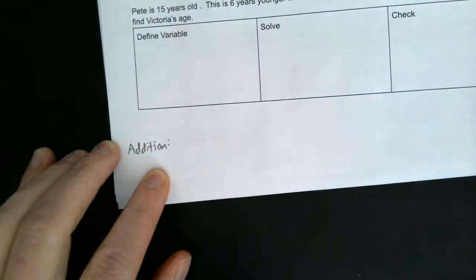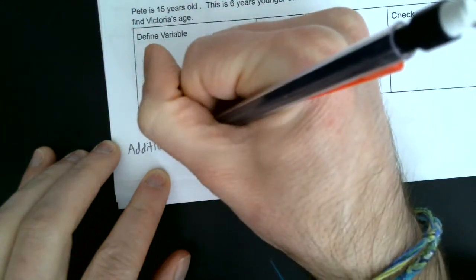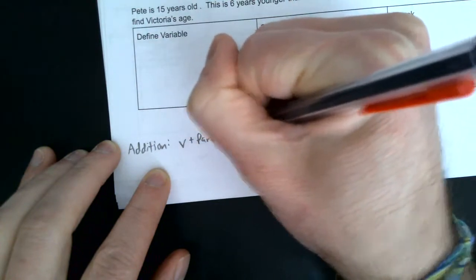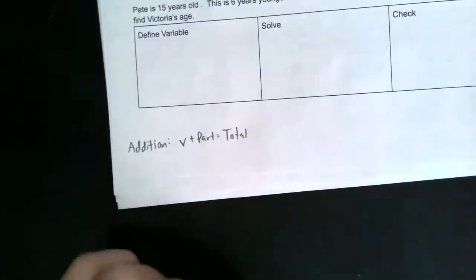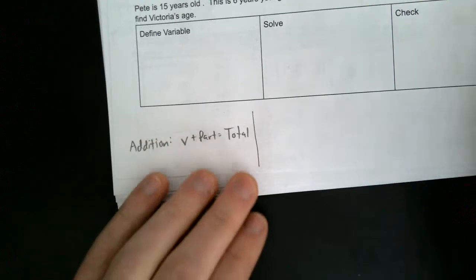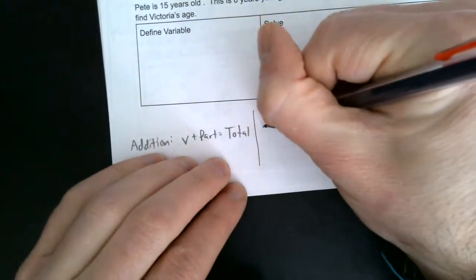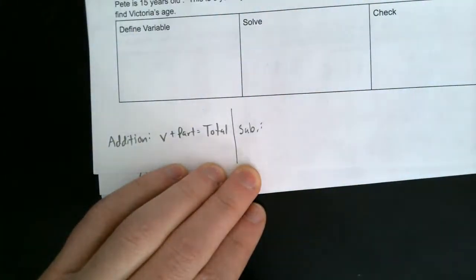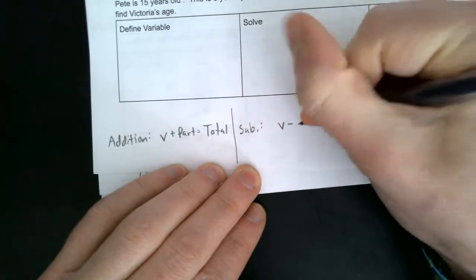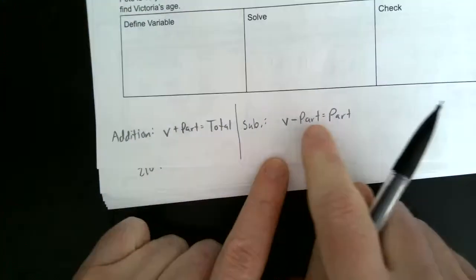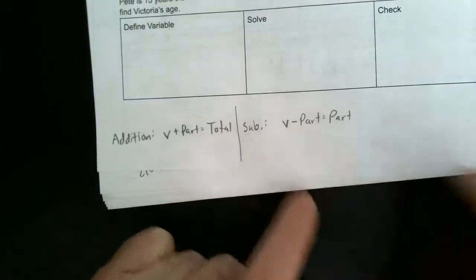And with an addition equation, this is how you write it. I'm just going to remind you how to write these. This is going to help us today. It's going to be a variable plus the part equals the total. That's what 6th grade addition equations look like. Okay? Variable plus the part equals the total. For subtraction, I'm just going to abbreviate subtraction, it's going to be the variable minus a part equals another part. And again, with subtraction, it doesn't matter what part goes where. We just have to make sure the variable goes in the front.